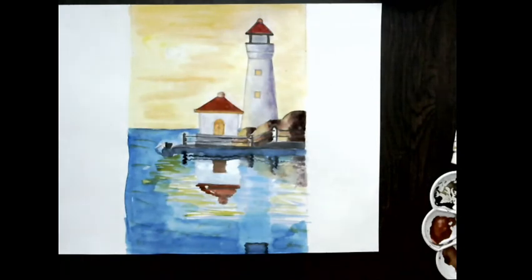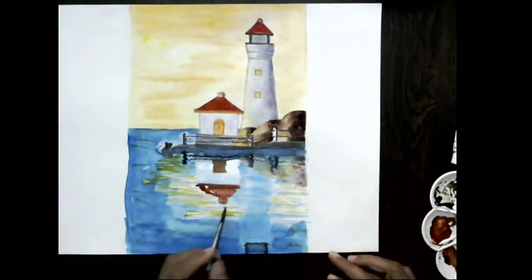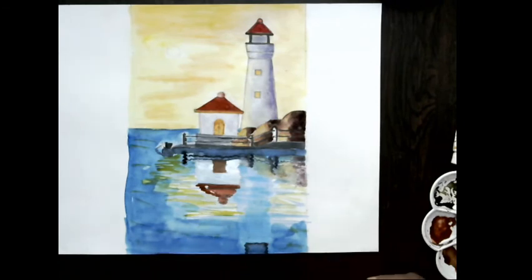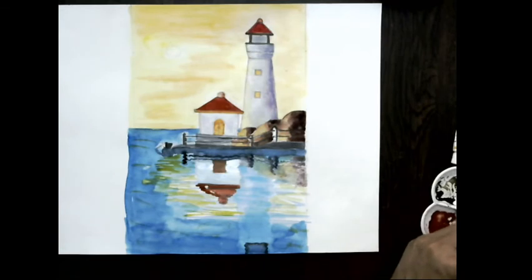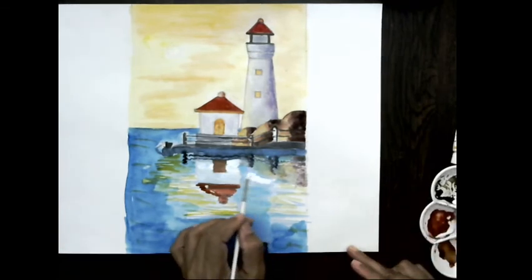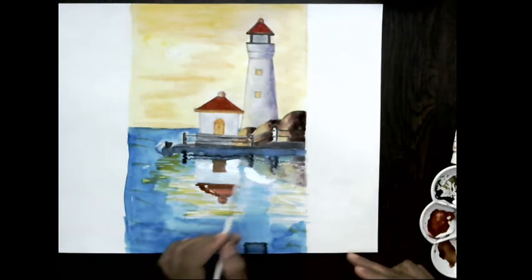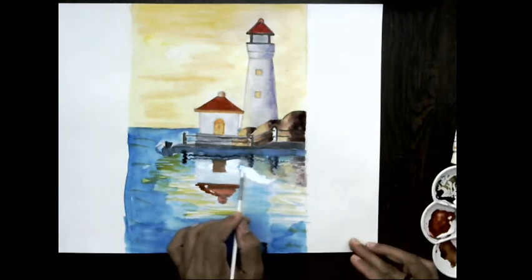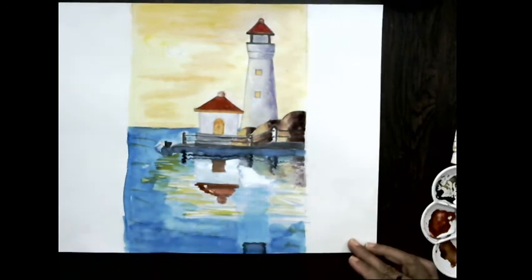Okay, so once this is complete, we can now do a little bit of darkening here. And first is the lighthouse. So for the lighthouse, I can just put some more white here. This will define a nice edge.